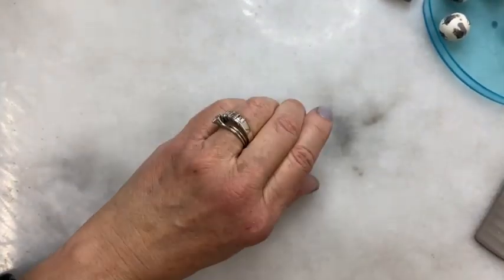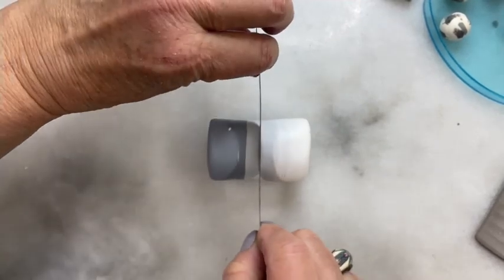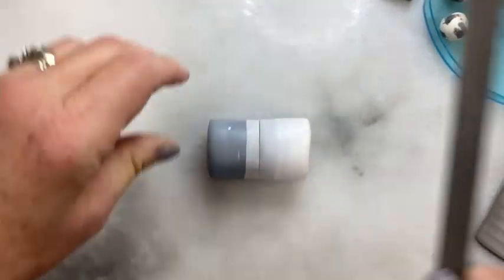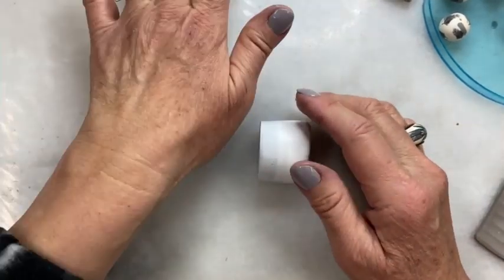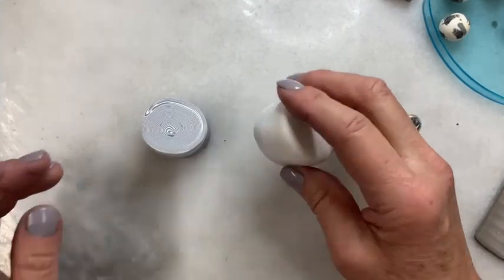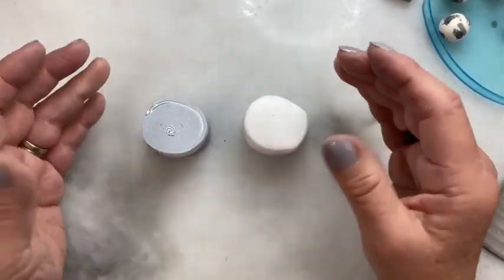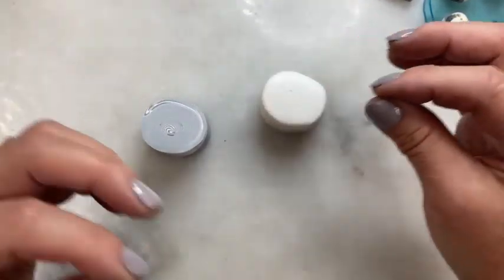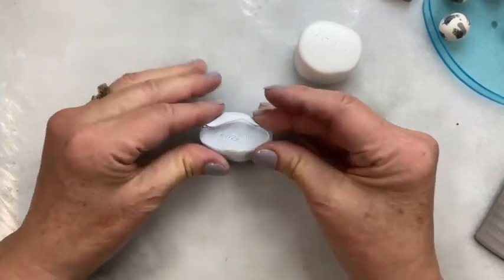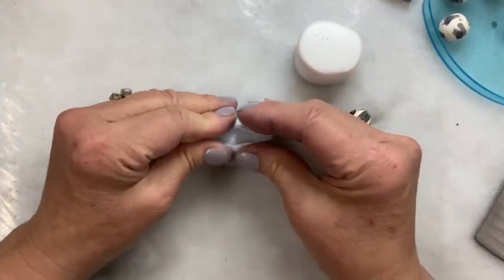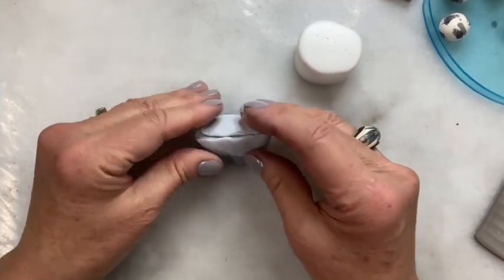All right. Now I'm going to cut this in half this way. And this becomes the darker piece, and this is the lighter piece. So what we're doing is creating 2 long strips of clay that contain a sort of Skinner blend.